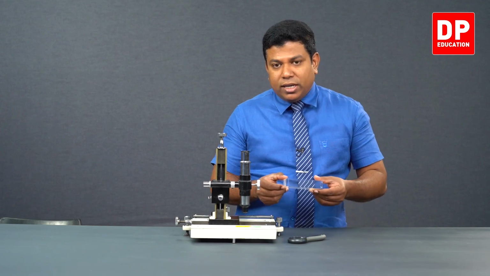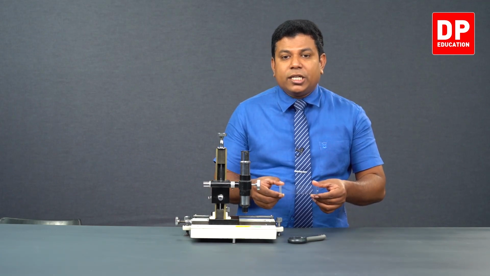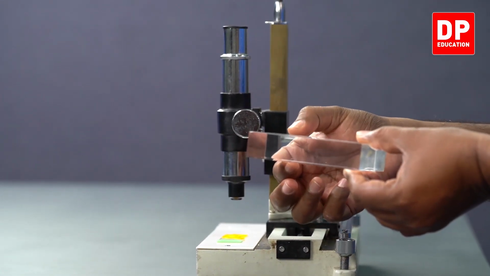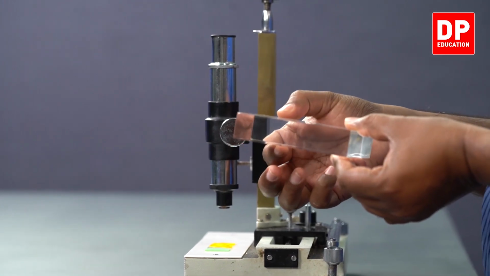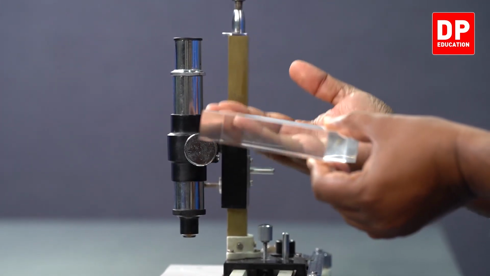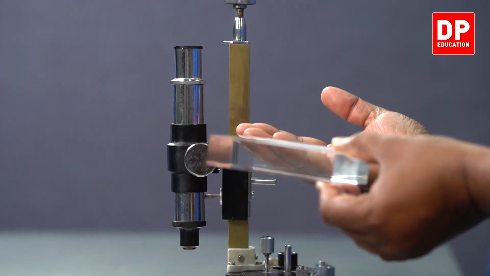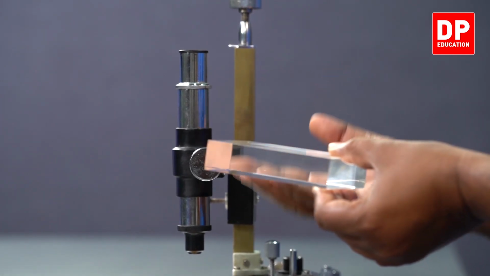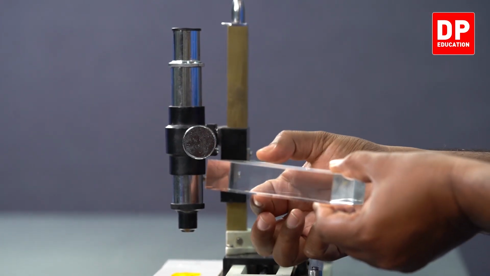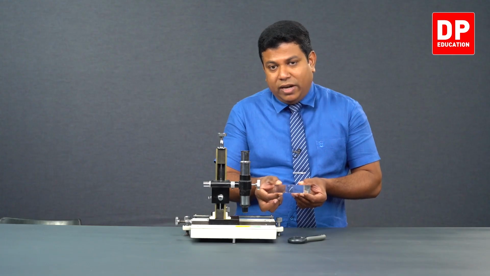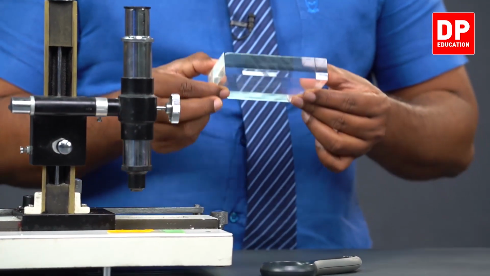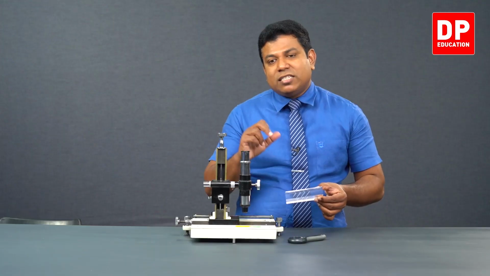So now there is one thing you have to understand here: in which orientation I should keep this glass block. I can keep it like this itself, but the thickness in this orientation is less. So the distance by which the image gets shifted up will be a small measurement if I use this thickness. So that will bring a higher percentage of error. In order to minimize the error, I should keep the glass block such that the thickness is maximized.